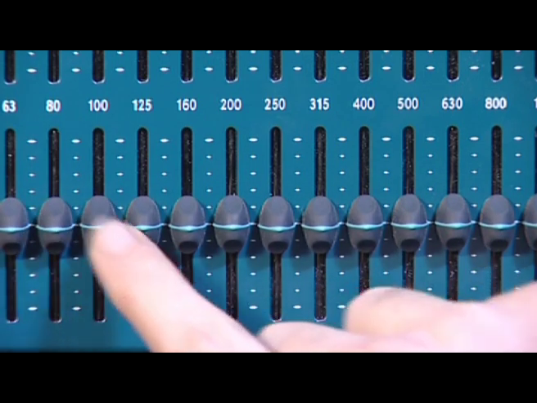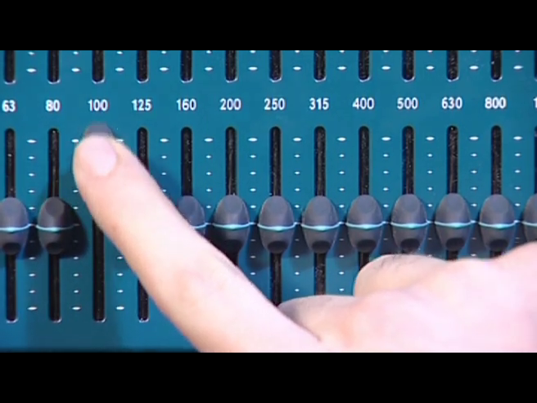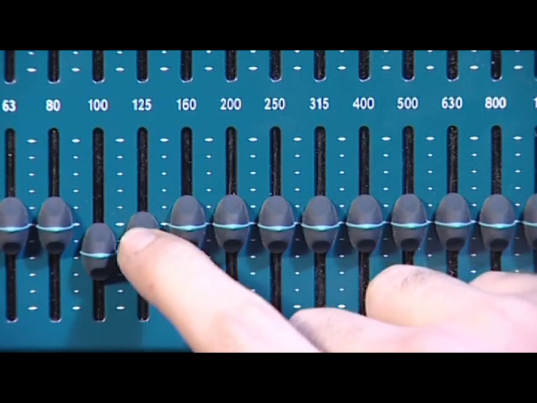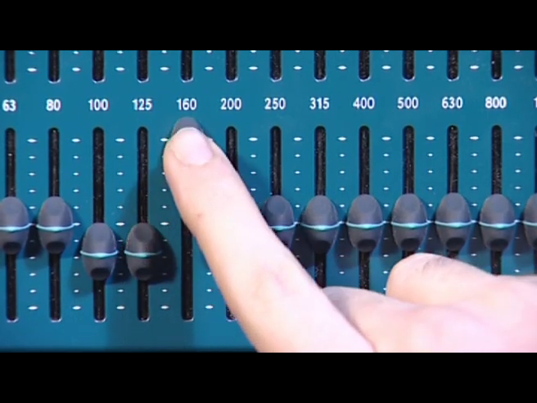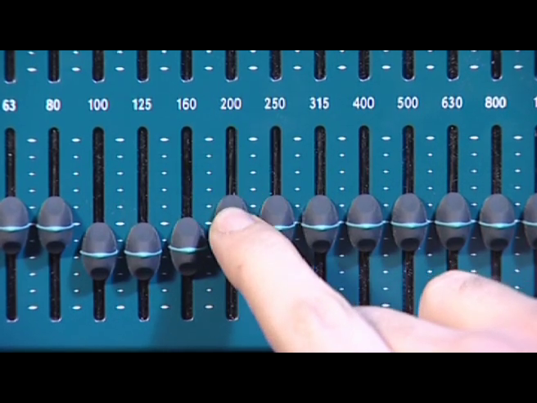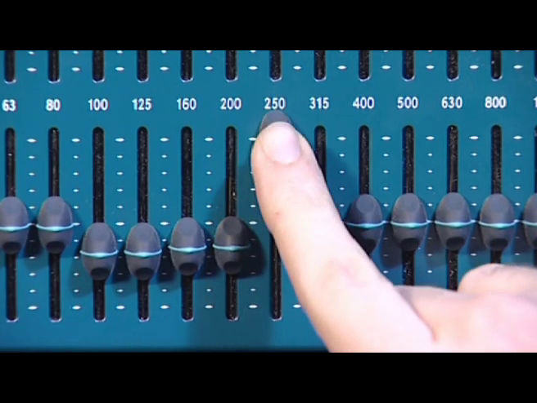If the system doesn't feed back, then this isn't a problem frequency, so put the control back to 0. If you do get feedback, reduce the gain at that frequency. Do this again for all the other frequencies on the equalizer.